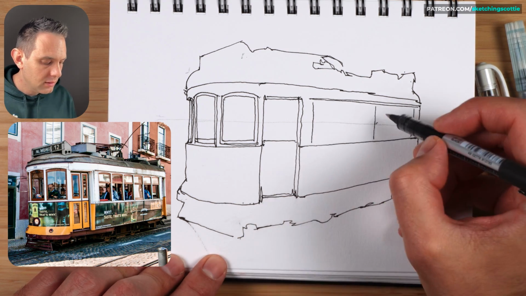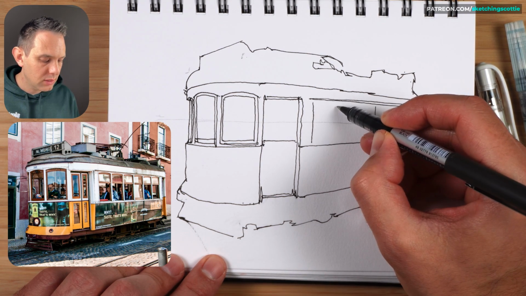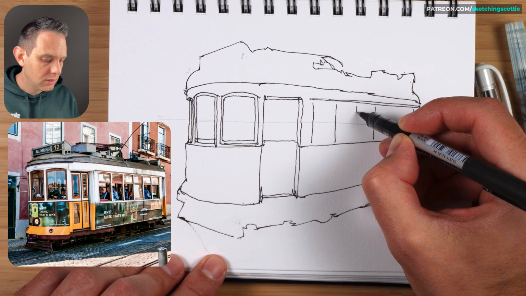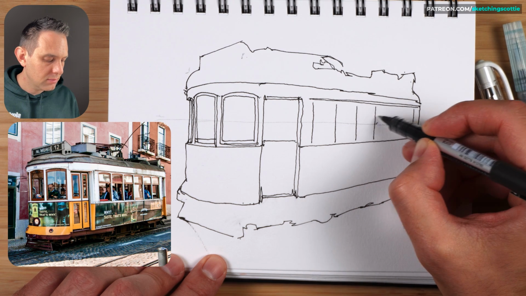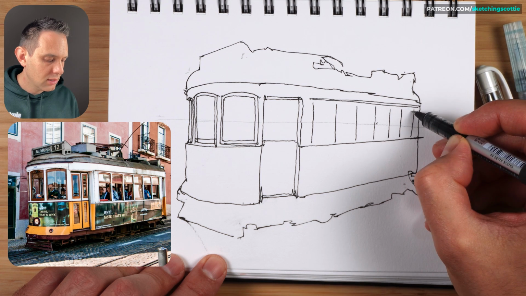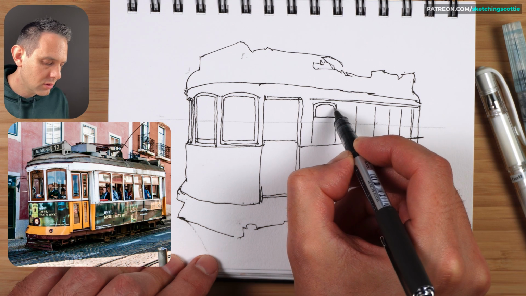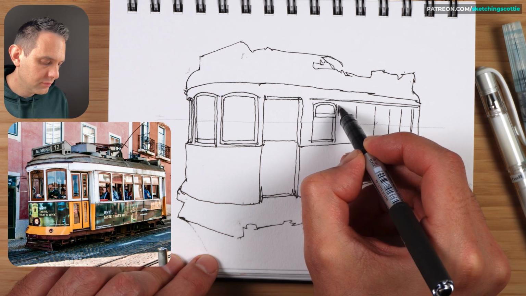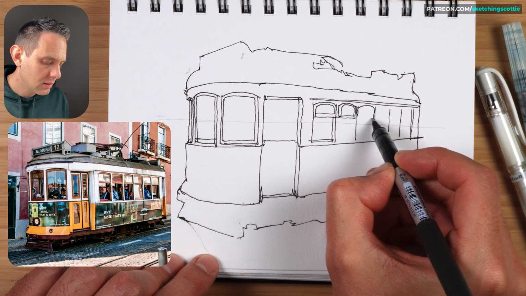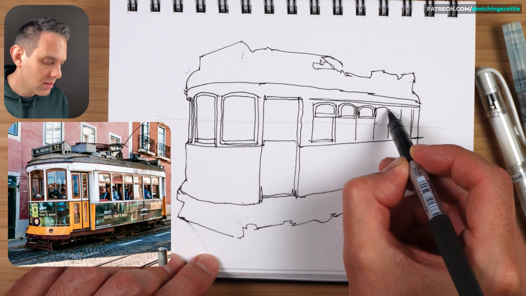Then we want to divide this into 3, so I'm just going to put one line there and one line there. This is going to be the biggest one, and then this one. Now we can divide this, make it slightly smaller than this one, and then even smaller. Do these top windows, just add those in loosely. I can do it more roughly now because we have a guide on where to go.